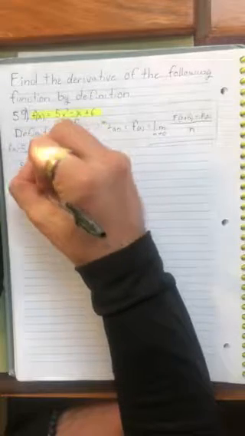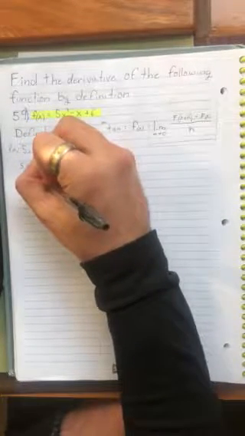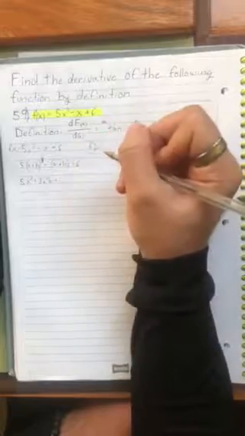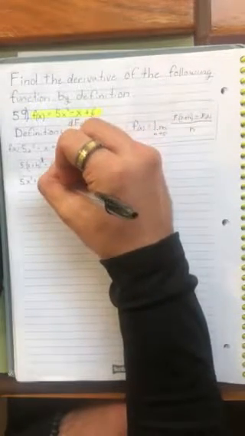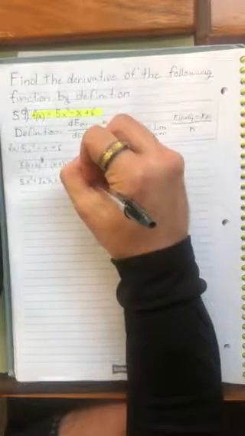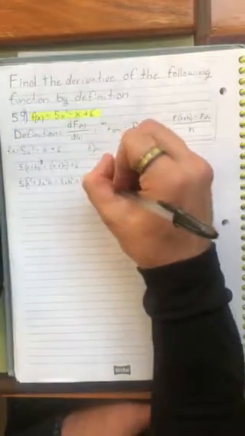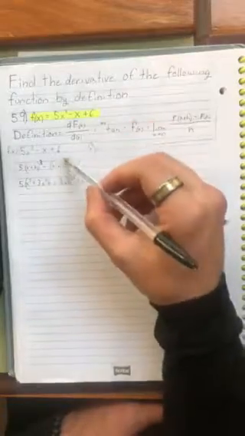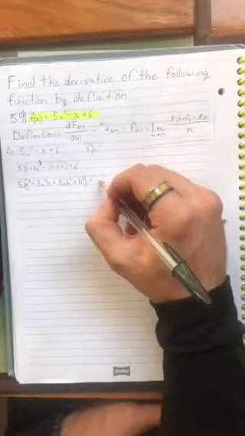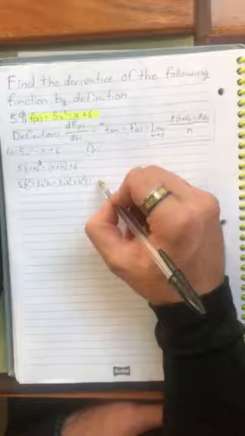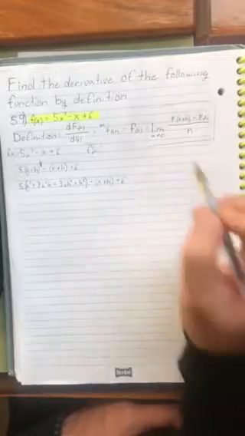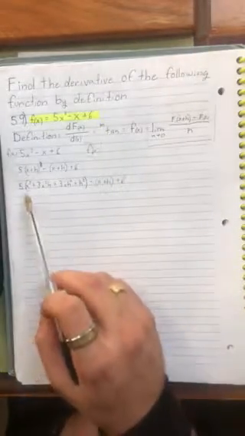So it would be 5 times (x cubed plus 3x squared h plus 3xh squared plus h cubed) inside a parenthesis, minus (x plus h), because this one stays the same, as it has nothing in the exponent, plus 6.